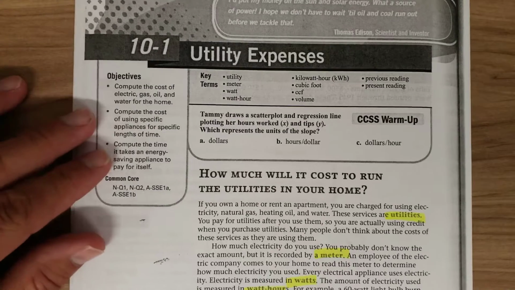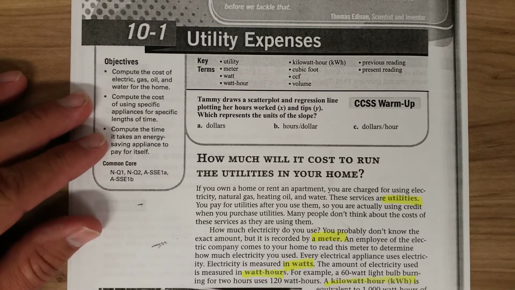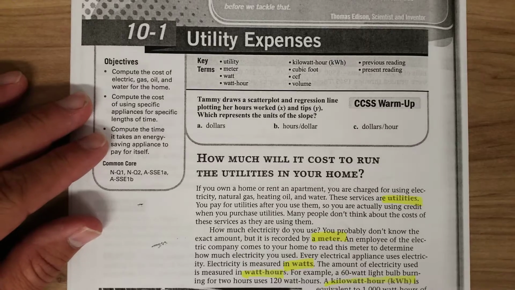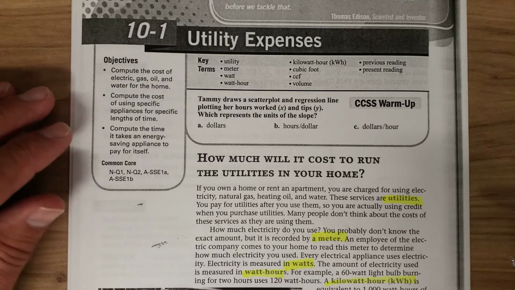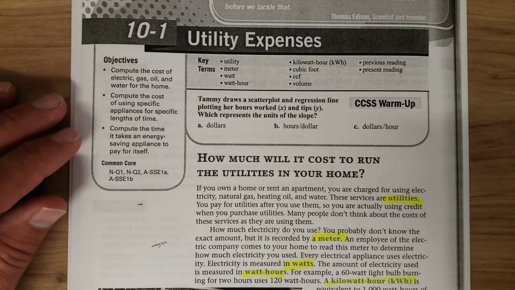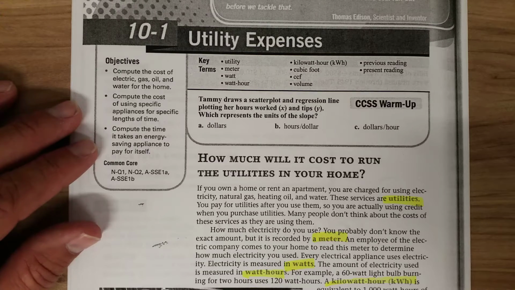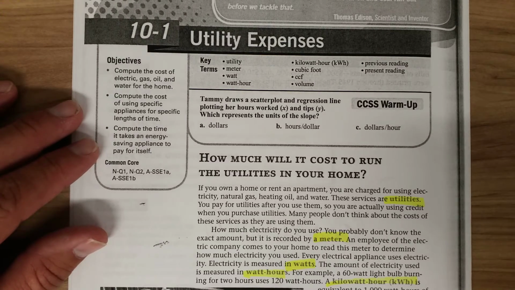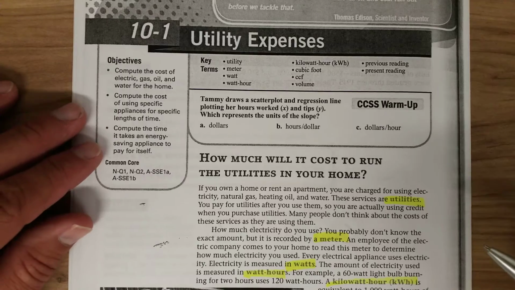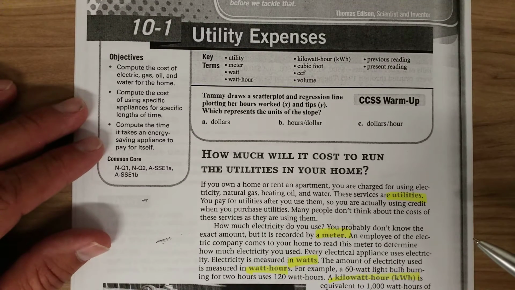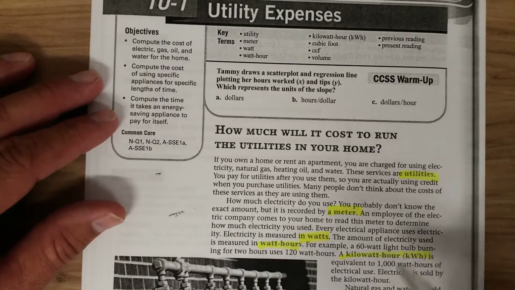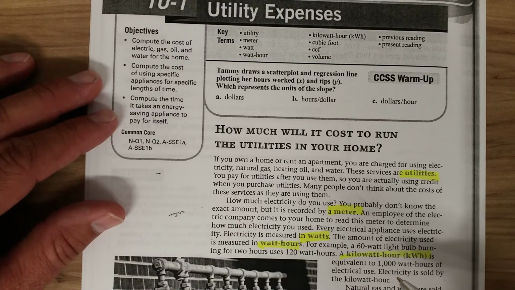Okay, in this lesson, we're going to talk about utility expenses. When you own a home or reside in an apartment or a condo, you're going to have utility expenses. You're going to be charged for electricity, maybe gas, heating, water. These are the things that you're going to have to pay for every month. Electricity is the biggest one.